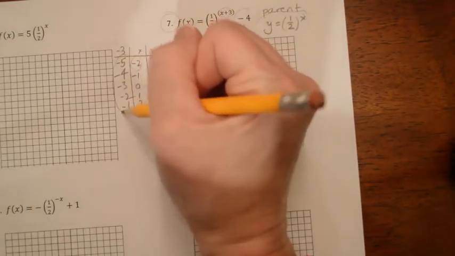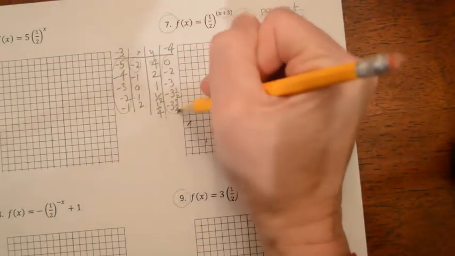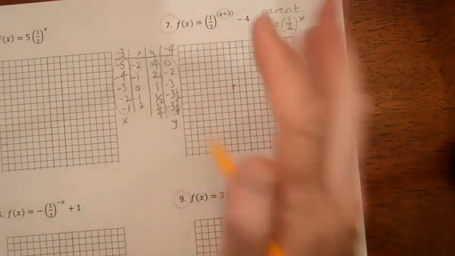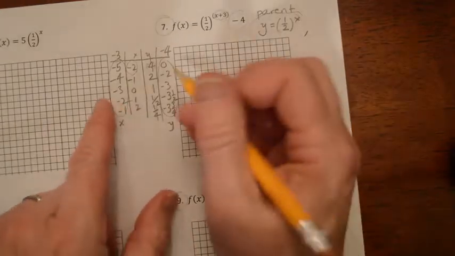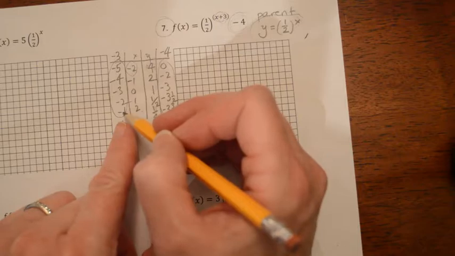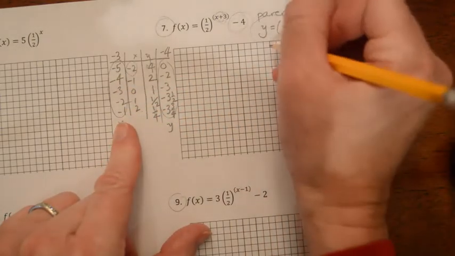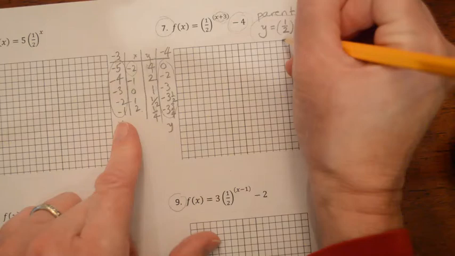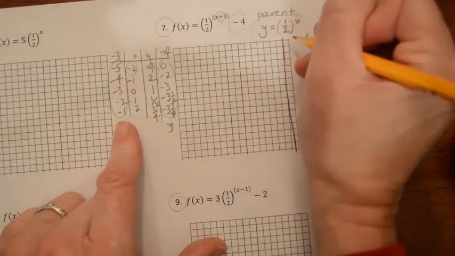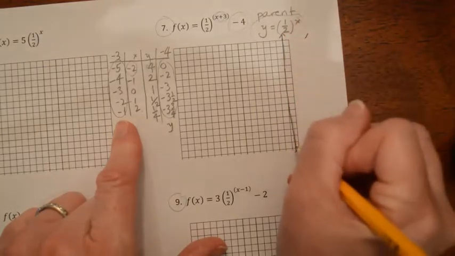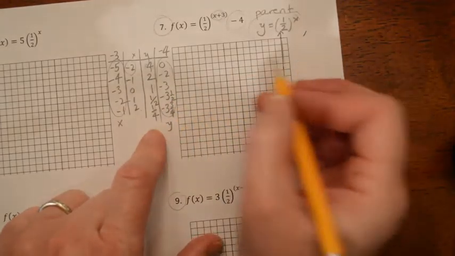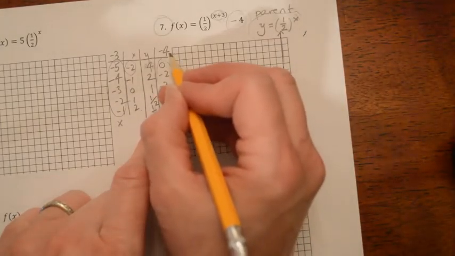Now when I go to plot, I'm going to plot the outermost columns right here. This is what we plot as the x value, and this is what we plot as the y value. So when I put in my axes, I need to go only negatives for my x's. So I can put my y-axis, let's say, over here. I don't need any positive x's. And for my y-axis, they're almost all negative, so I can put my x-axis up here.